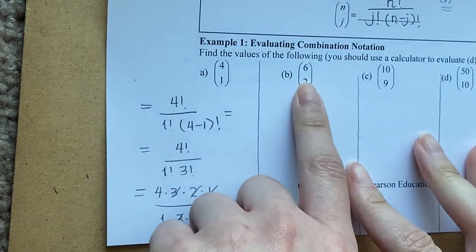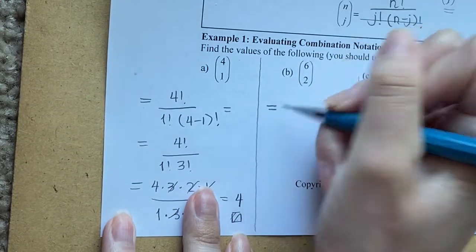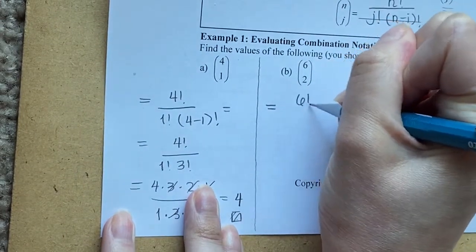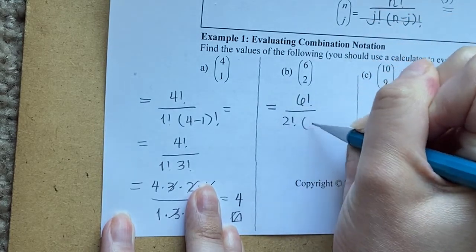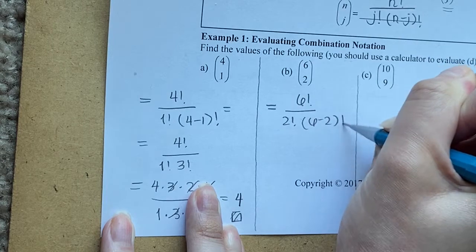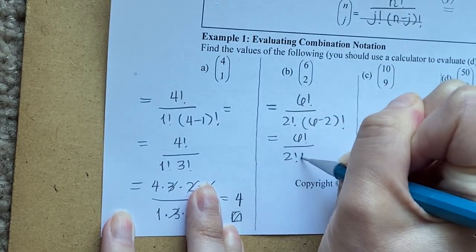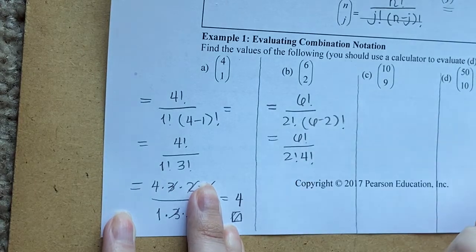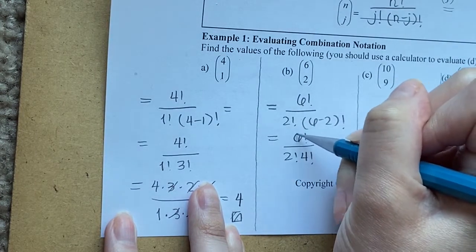Okay, now let's look at this one. What are you going to do? Same. Okay, so you apply the formula. You know that it's going to be 6 factorial divided by 2 factorial times (6 minus 2) factorial. You know that that's going to be a 4 factorial at the bottom. Okay, so you have the situation. You know that from 4 to 1, basically they are going to cancel.